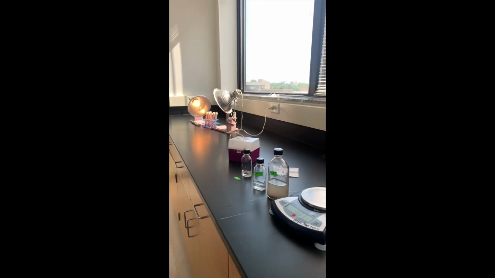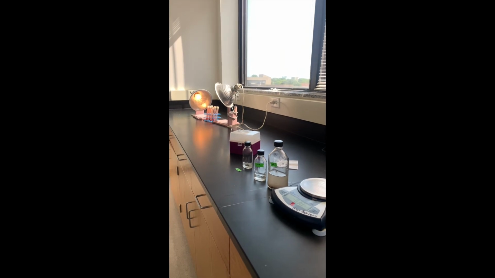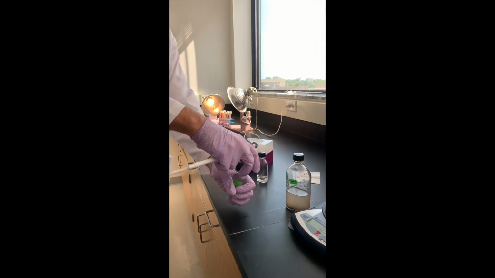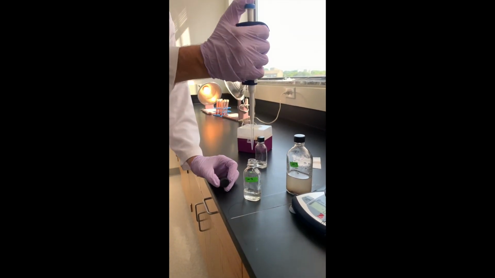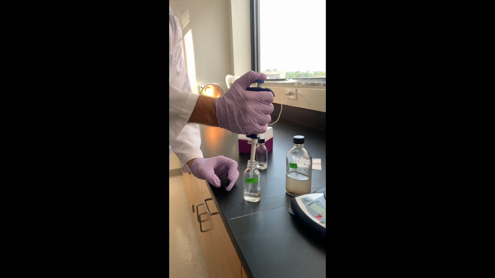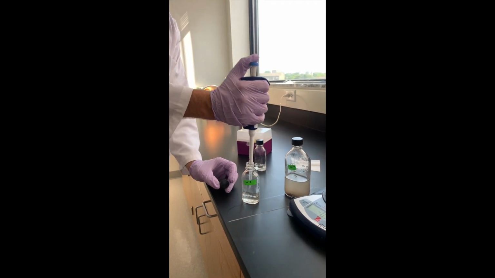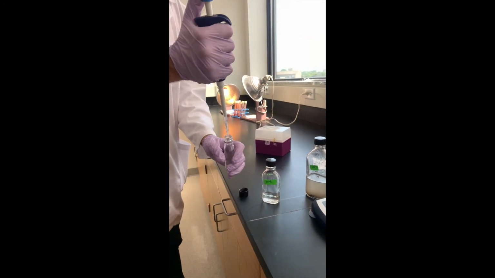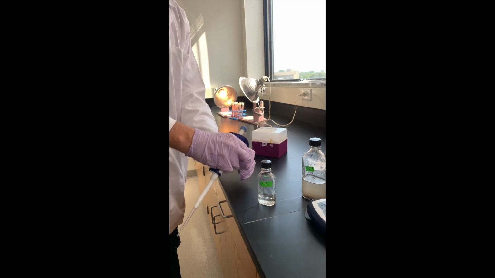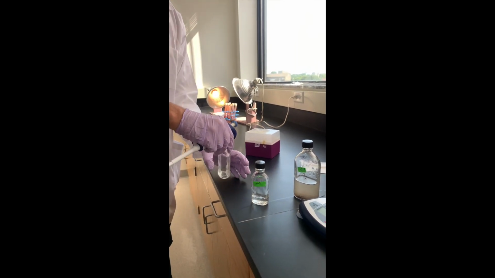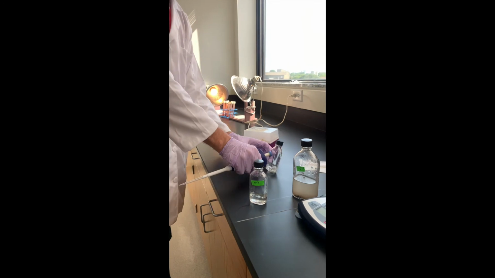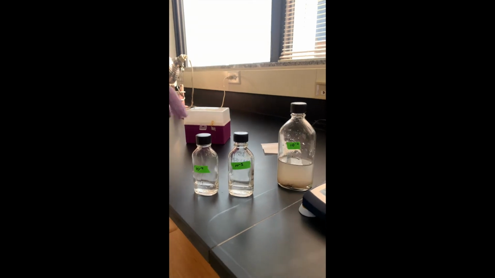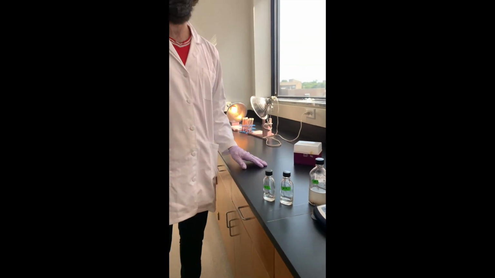So next, use a new tip. I'll take 1 milliliter of this 10 to the negative 3 dilution and put it into 9 milliliters of water. And that makes a 10 to the negative 4 dilution. So these are our 3 dilution series that we'll be using in the antibiotic producers experiment.